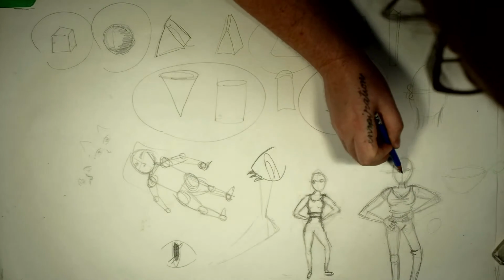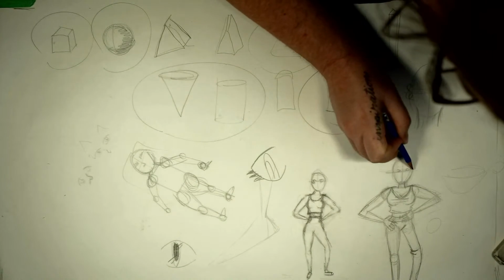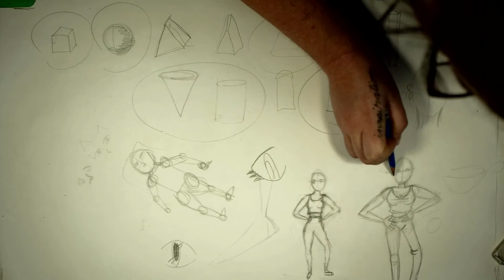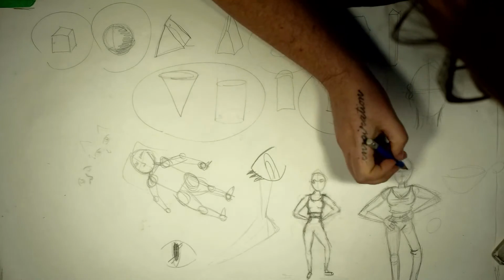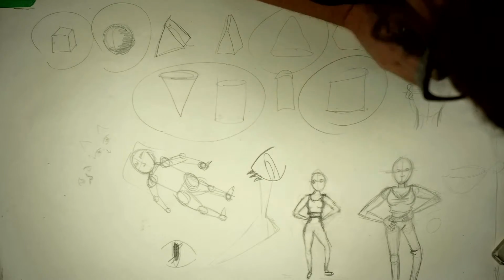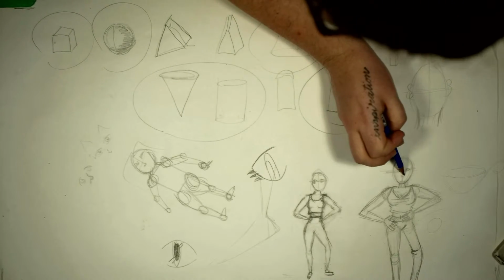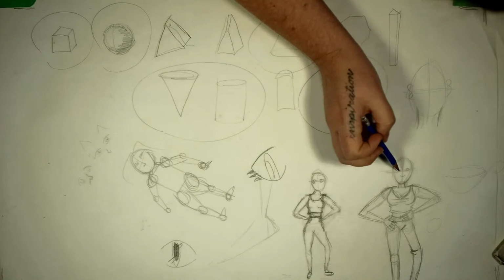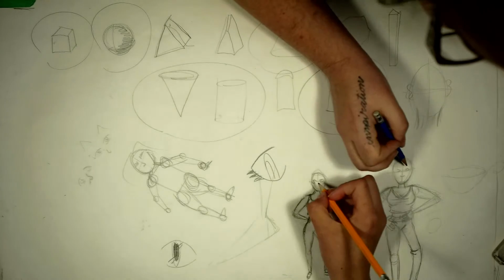And then the nose is just a little scoop about halfway between that line and the chin. That's a really high chin. That's the chin. This is the nose, halfway between the eye line and the chin.